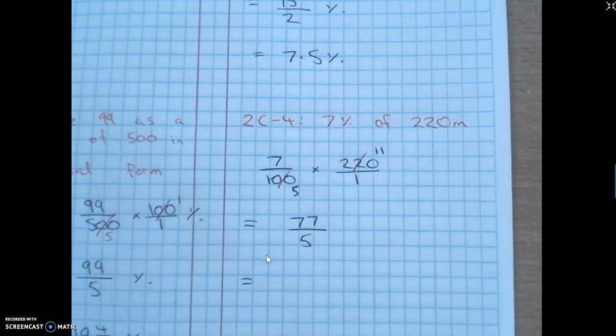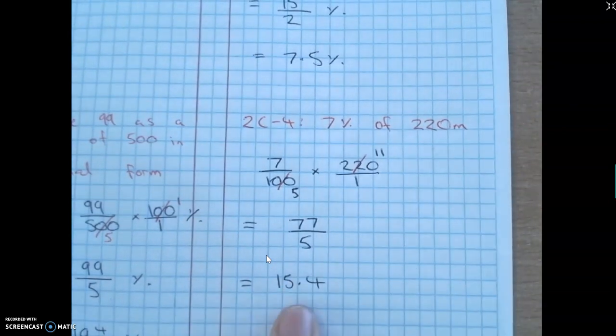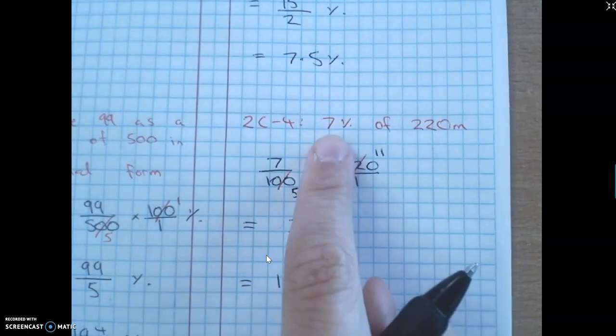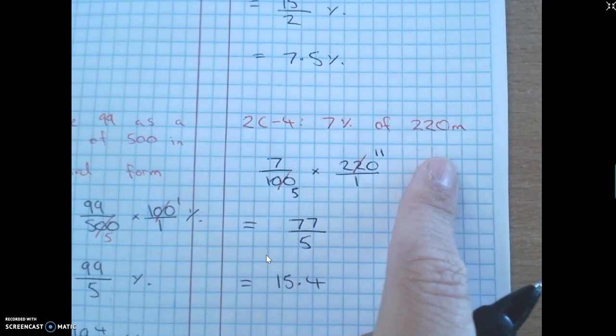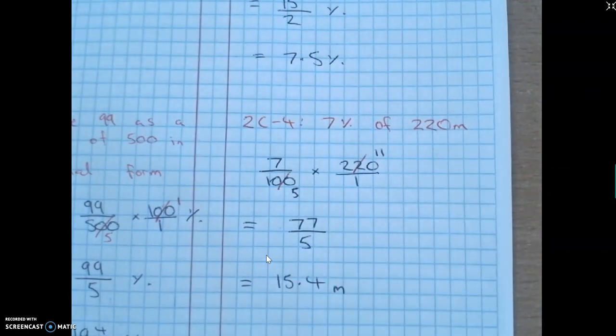And that's the simplest form of that fraction. If you wanted to write that in decimal form, you could get your calculator. 77 divided by 5 gives you 15.4. Now, is this answer a percentage? No. We worked out 7% of 220 meters. So the answer is in meters. It should be 15.4 meters.